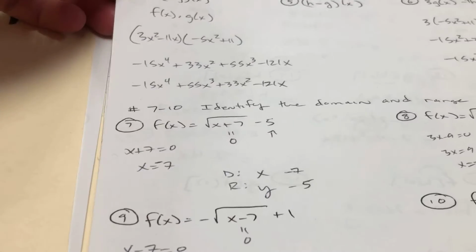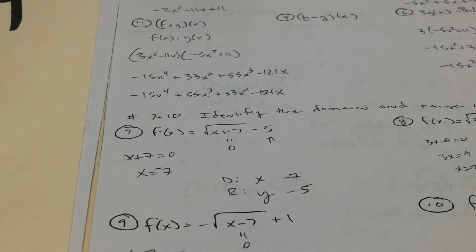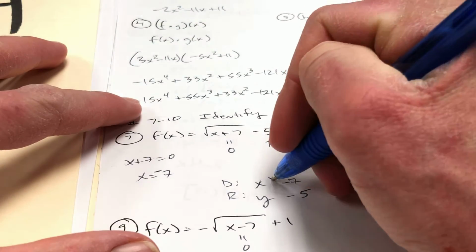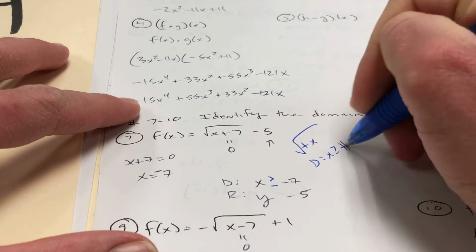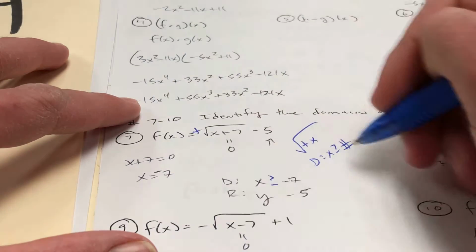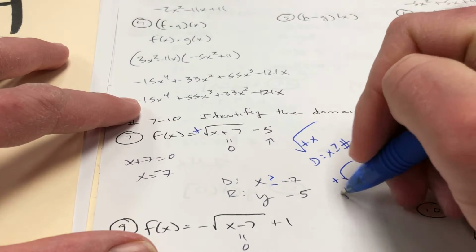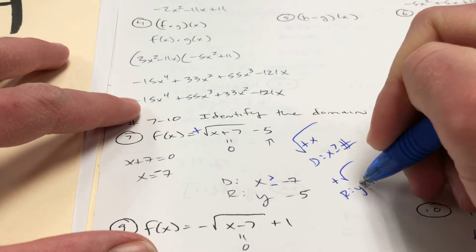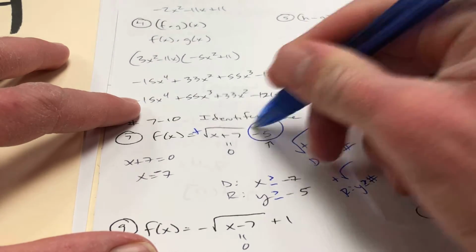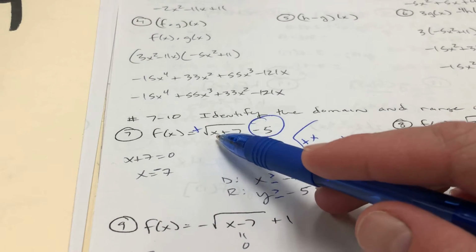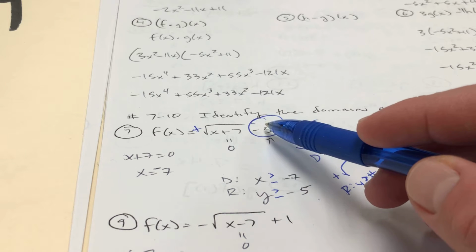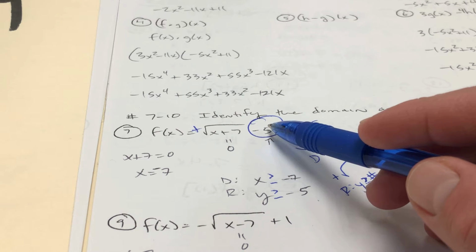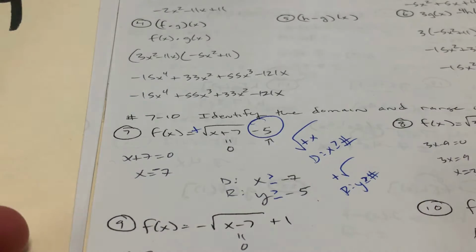Identify the domain and range of each function. So again, square root of 0 is as low as I can go. I set what's inside the square root equal to 0. I get -7. The domain then is x greater than or equal to -7. If you have a positive x inside the square root, the domain will always be x greater than or equal to some number. If you have a positive root function, then the range will always be y greater than or equal to some number. Y greater than or equal to -5. When x is -7, this is 0. Square root of 0 is 0. 0 minus 5 is -5. So the value that ends your allowable values of y is staring right at you.